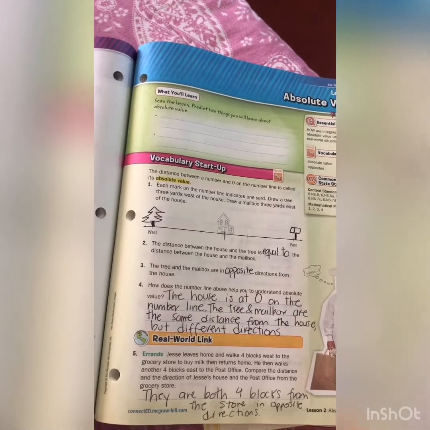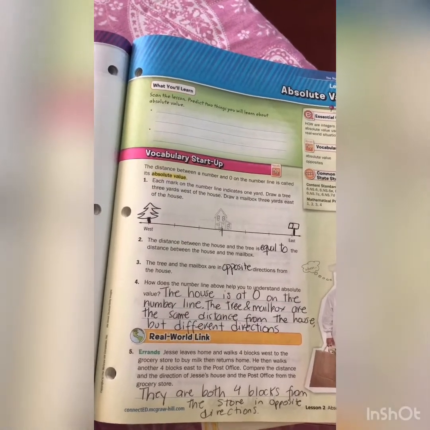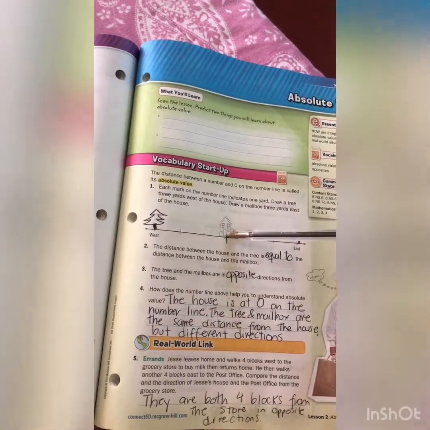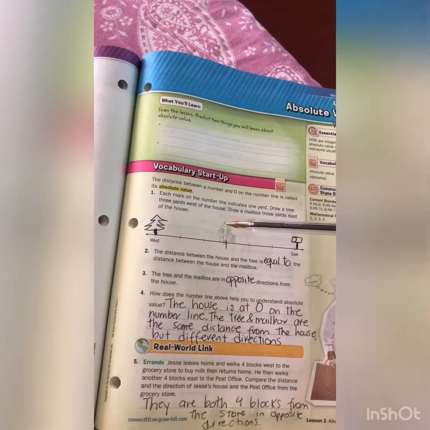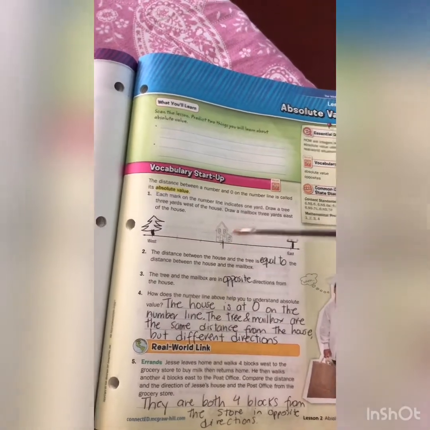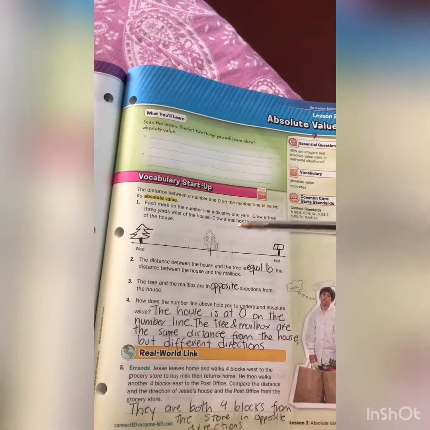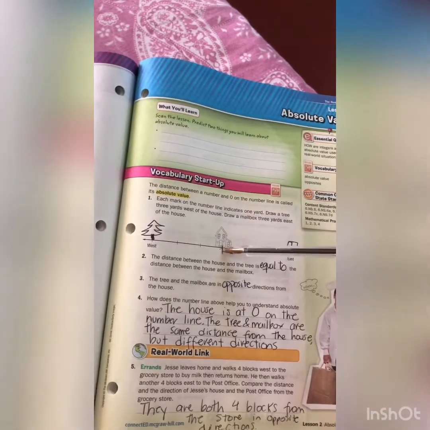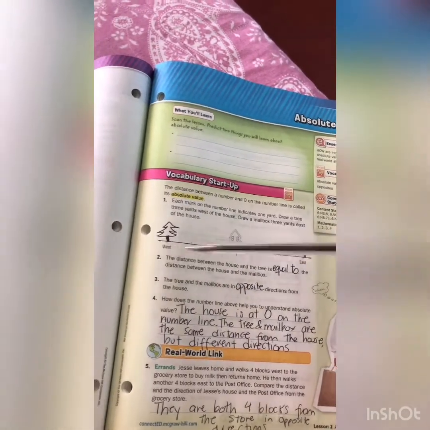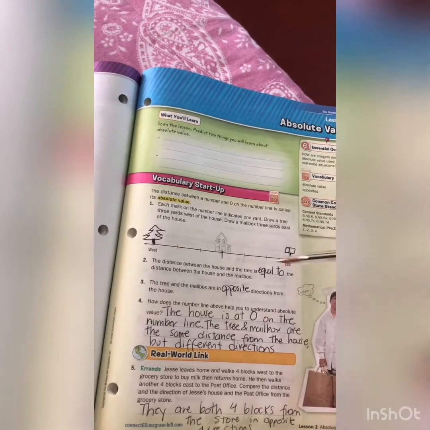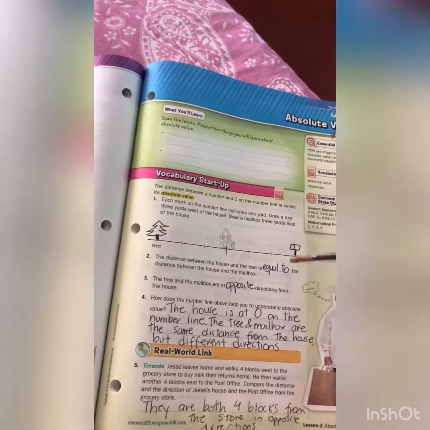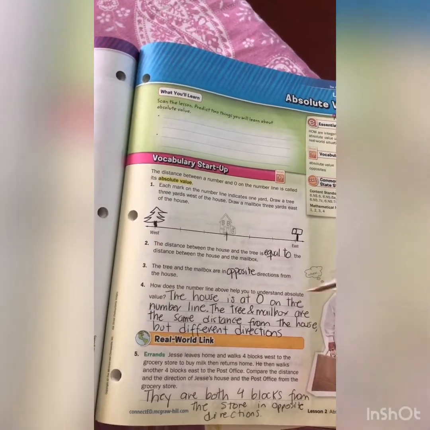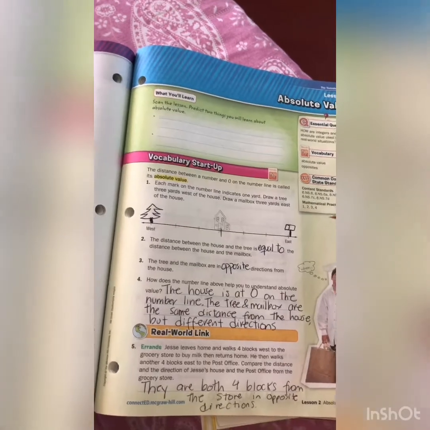How does the number line above help you to understand absolute value? Well, the house, as you can see, represents the value of 0. Some of you were asking me, you didn't understand the meaning of 0. Well, the 0 is the starting point where you can locate two opposites, right? Now, the tree and mailbox are the same distance from the house, but different directions.